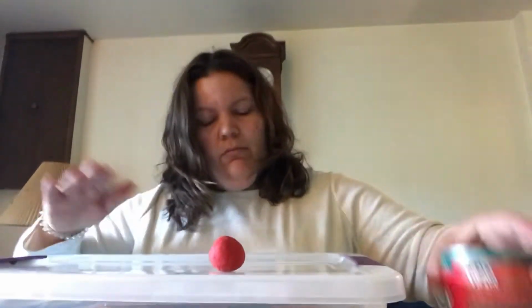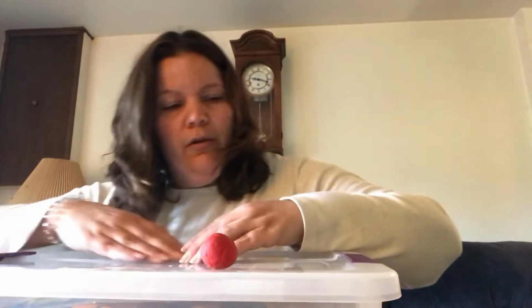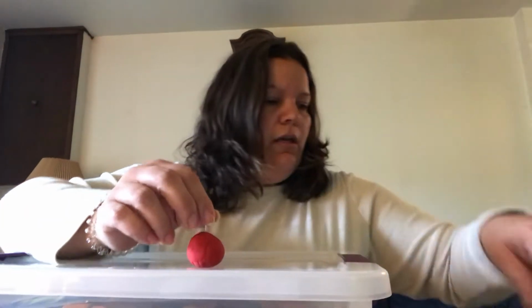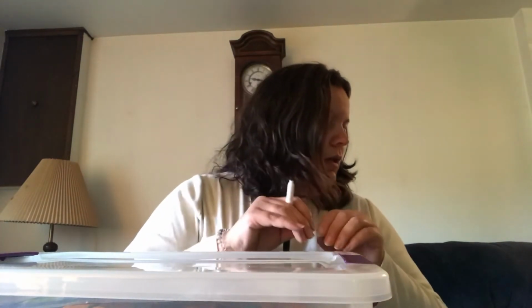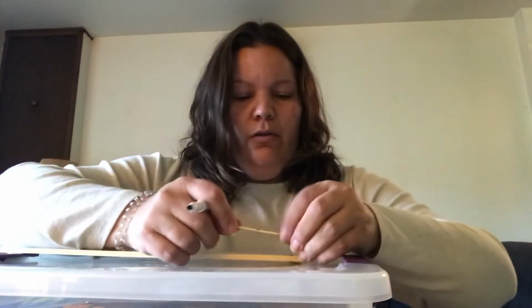Now I'm going to take the toothpick. Where did it go? It was here. There it is. It went underneath. Now I'm going to put it in and mark it with a little dot, and then measure it using this.